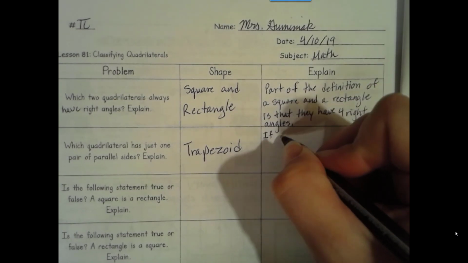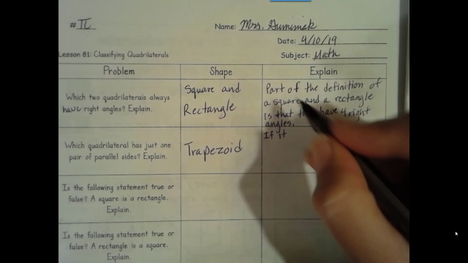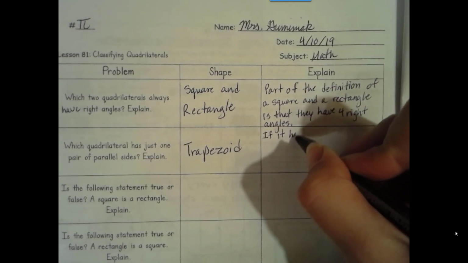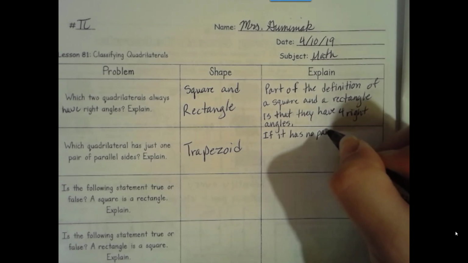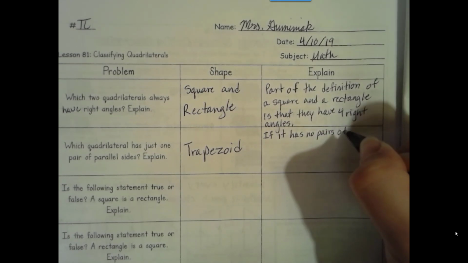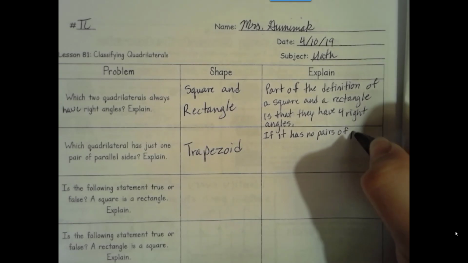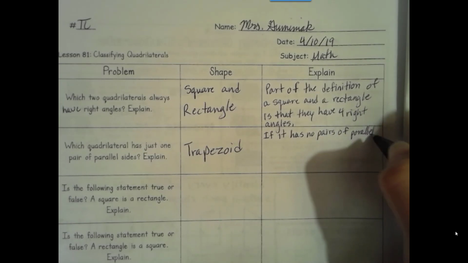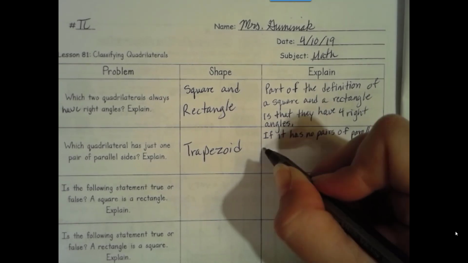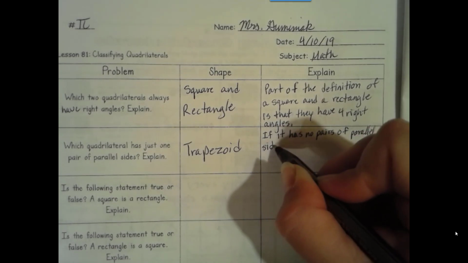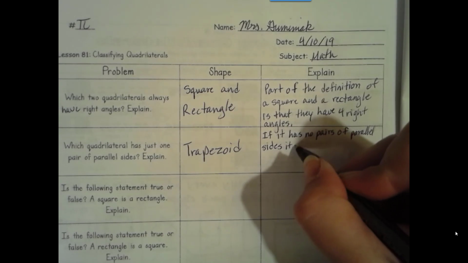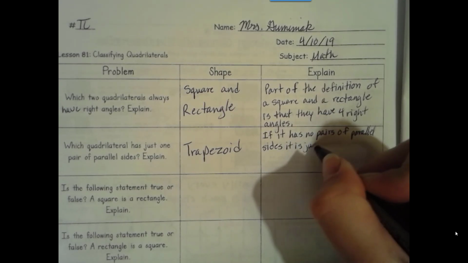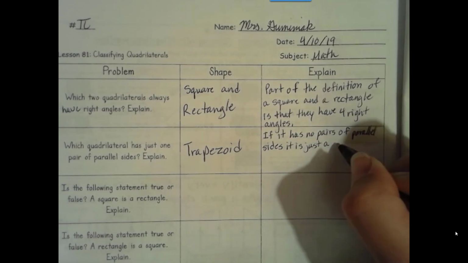If it has no pairs of parallel sides, it is just a quadrilateral.